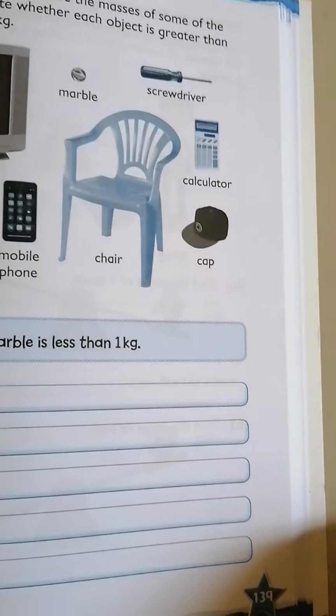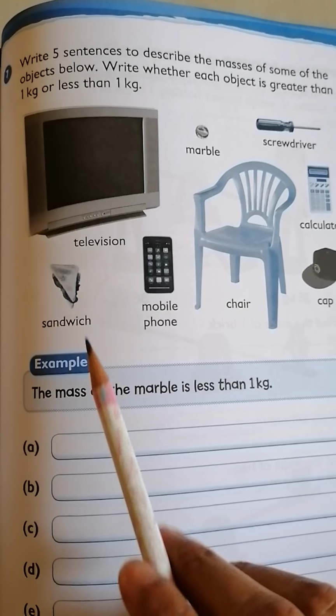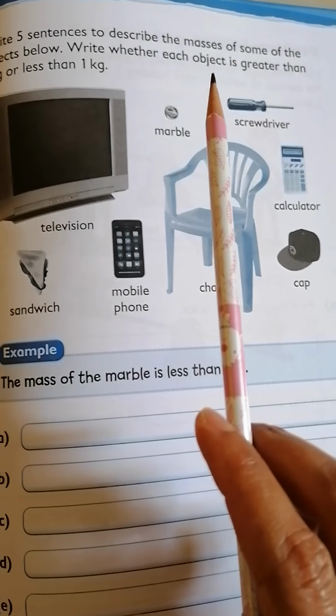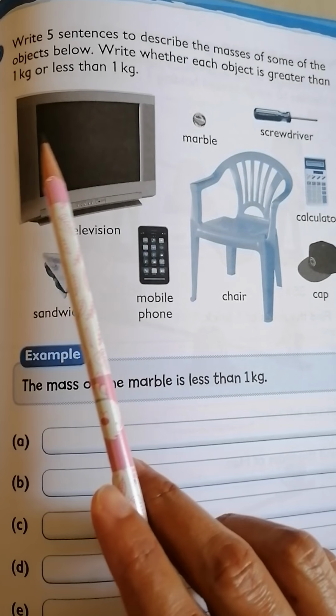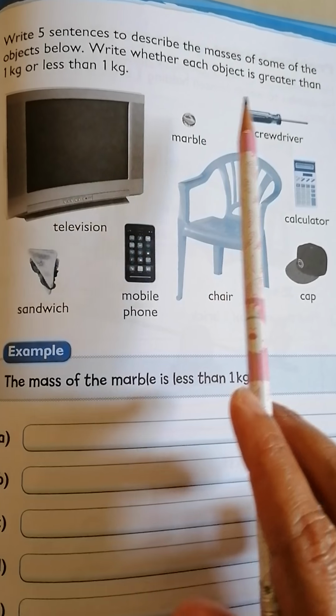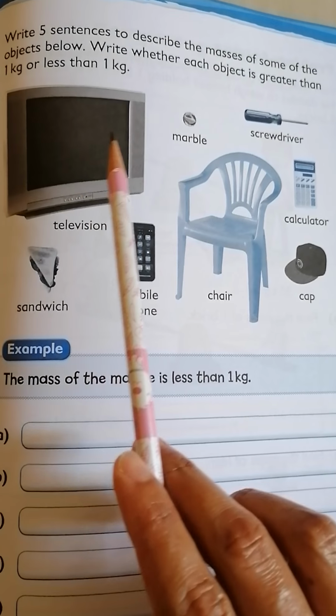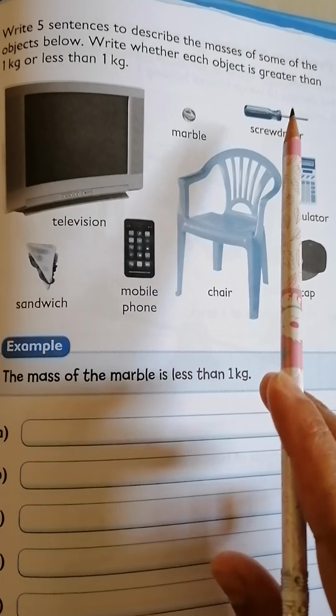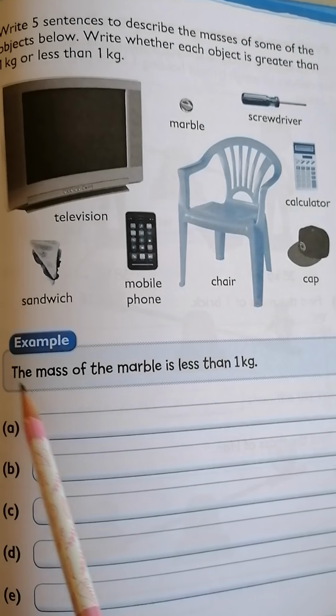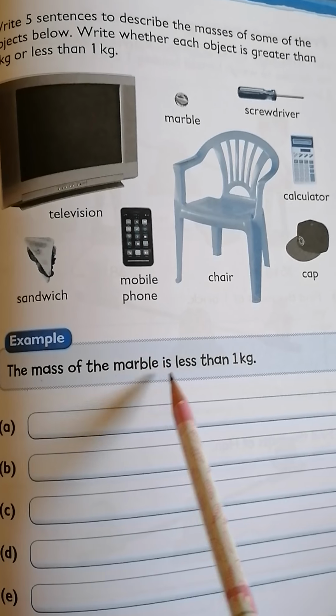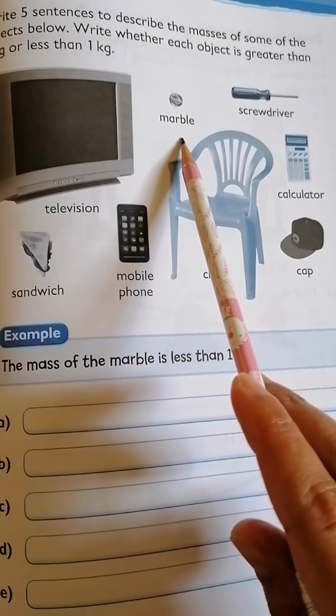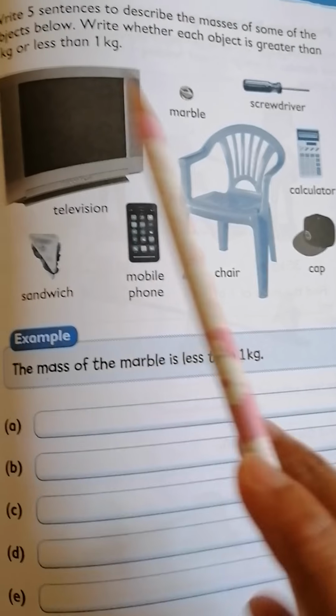Let's do this page 139. Write 5 sentences to describe the masses of some of the objects below. Write whether each object is greater than 1 kg or less than 1 kg. Greater or less. Let's see the example. The mass of the marble is less than 1 kg. This is marble. Let me see the television.